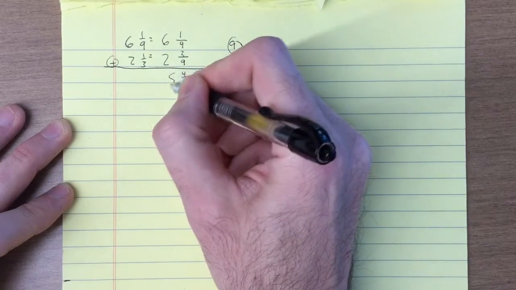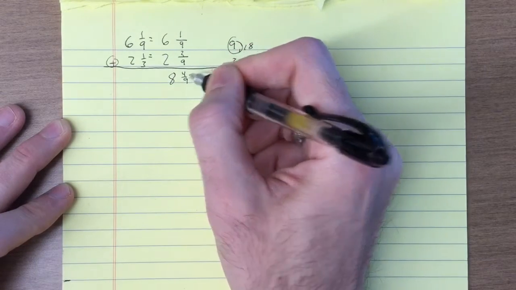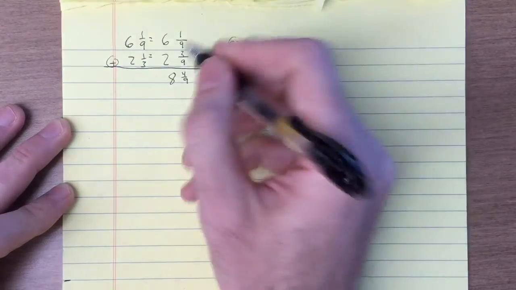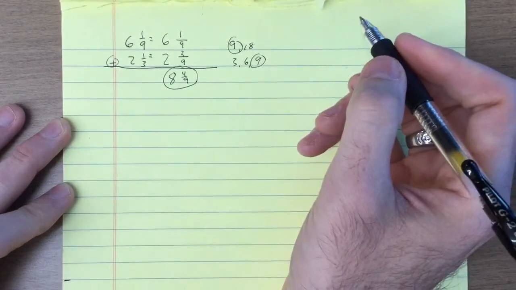6 plus 2 is 8. And I look at my answer and say, can I simplify? And I cannot. So that's my final answer.